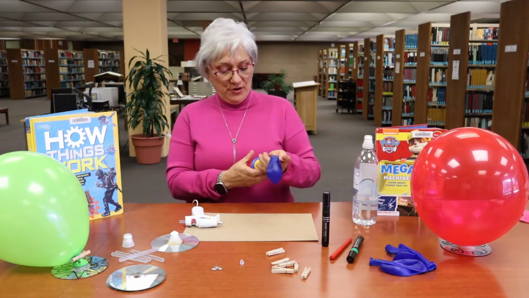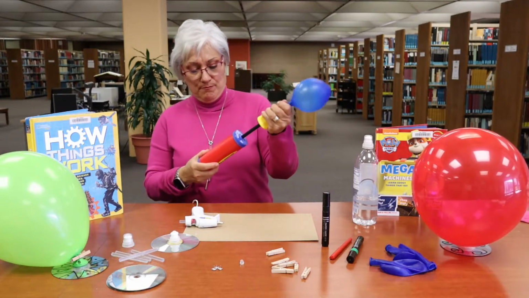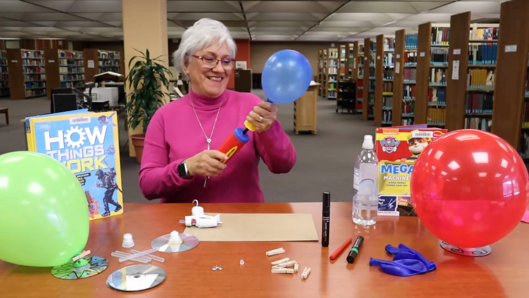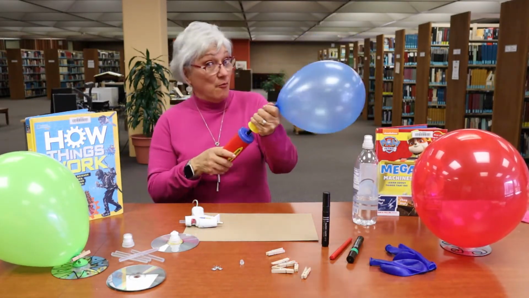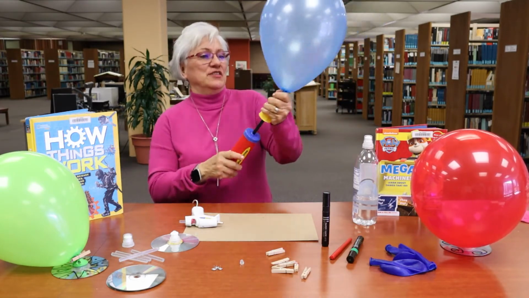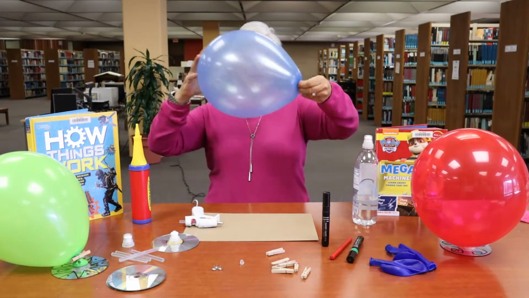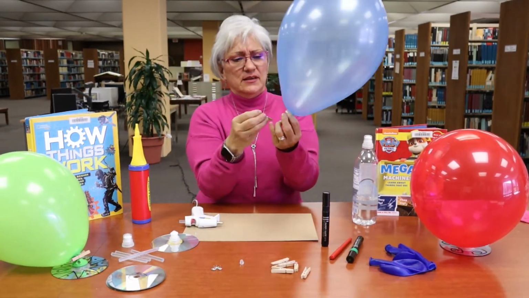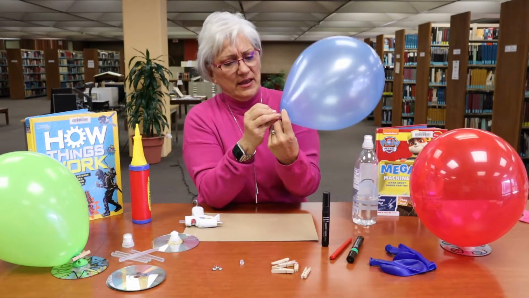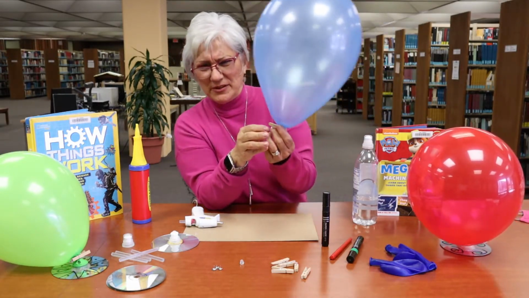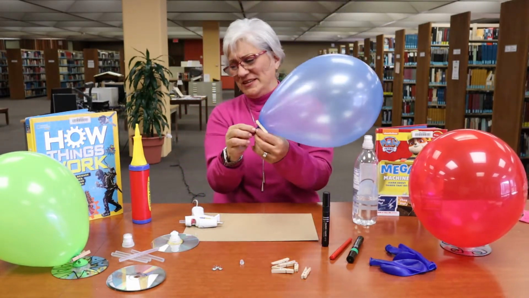Let's do that. We're going to use a little handy dandy balloon pump. Few good twists, and use one of those paper clips to keep the air in. It's not a paper clip, it's a clothespin. Use the clothespin to keep the air in.